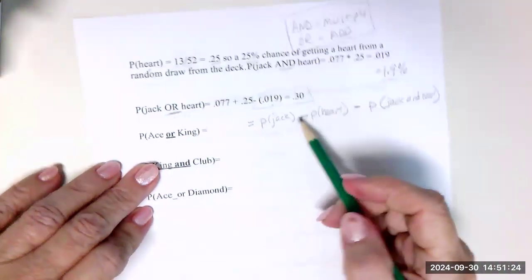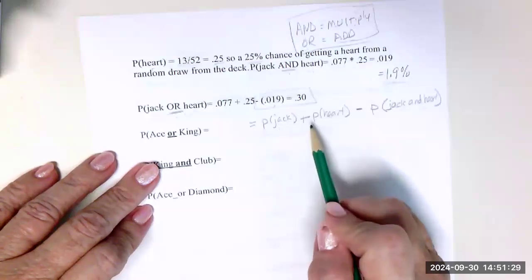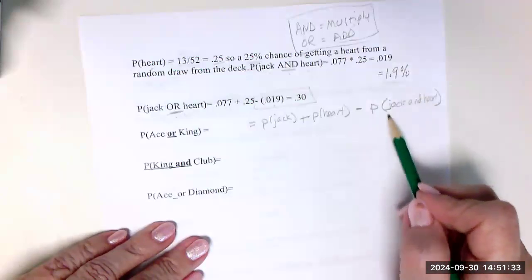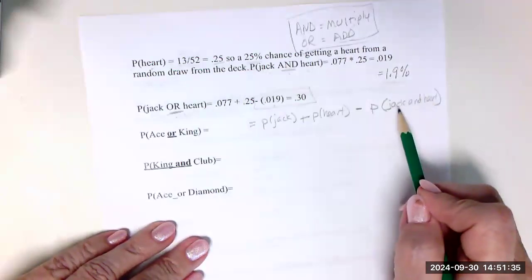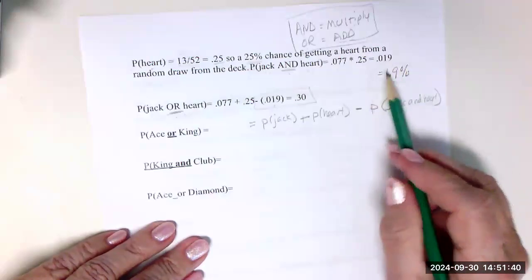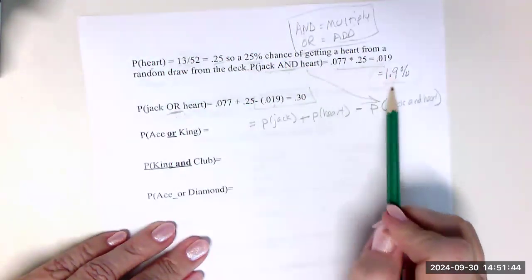That's the setup, okay? So 4 out of 52 plus 13 out of 52 minus the multiplied 4 out of 52 and 13 out of 52. We did it up here, jack and heart, right? And we did it.